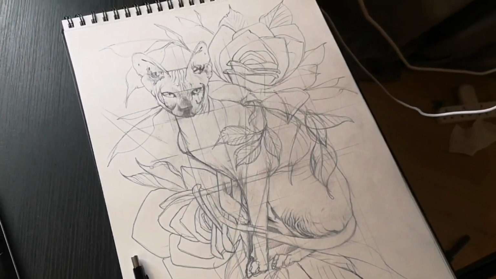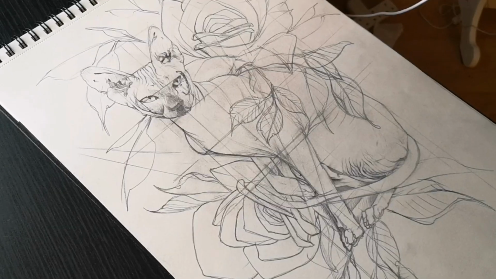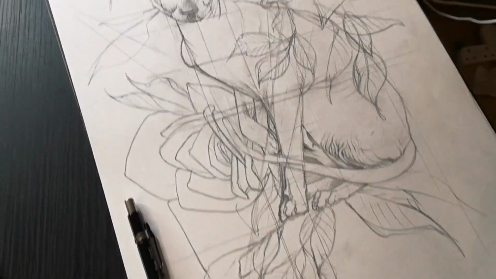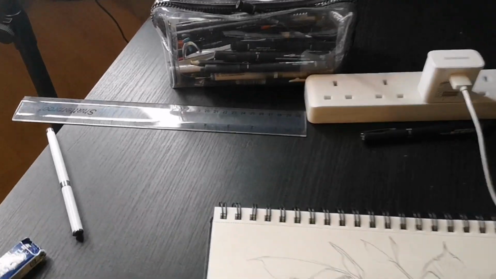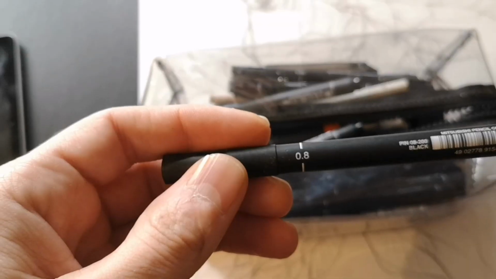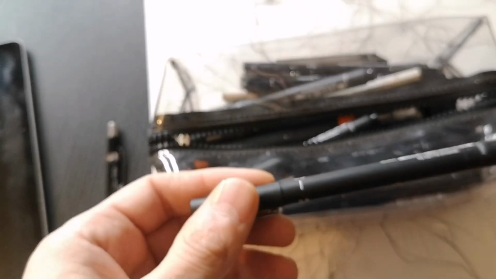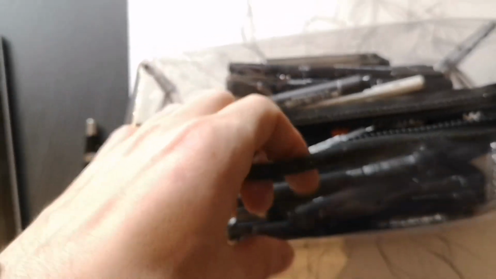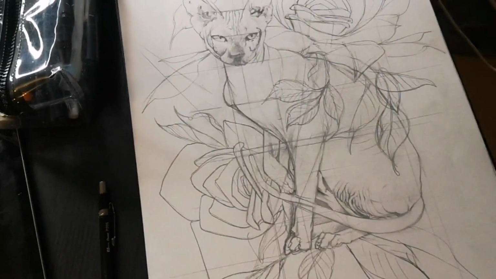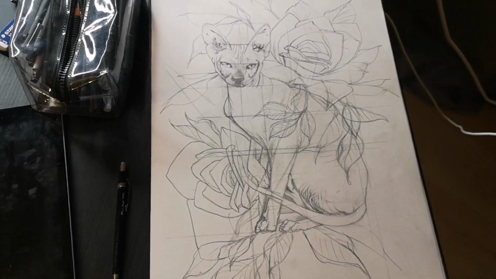That's how far we are now. I think it's pretty dope. I'm well excited, guys. I'm well excited to go for this one. Probably now we're gonna grab some liners and we'll line some lines. Probably what we're gonna use will be 0.8, 0.5 as minimum, because we need some bold lines for this guy. Need to make it readable.